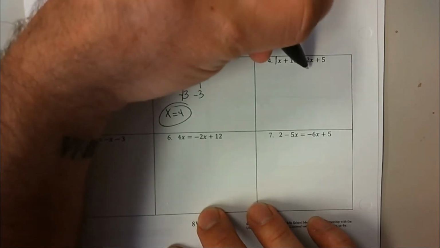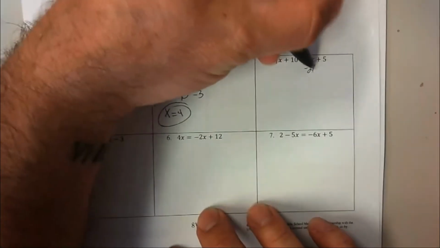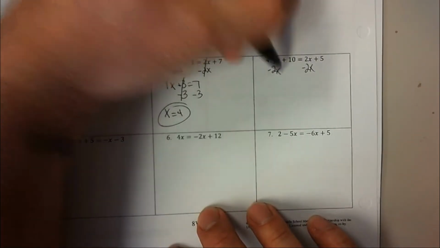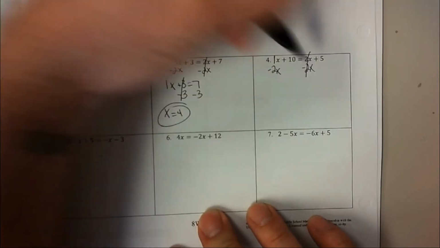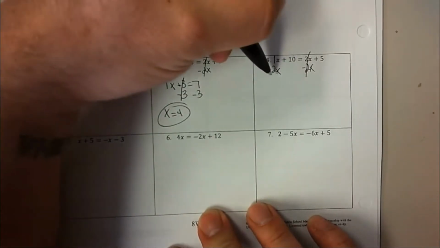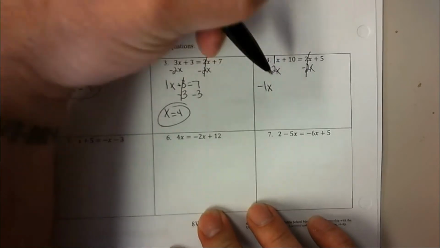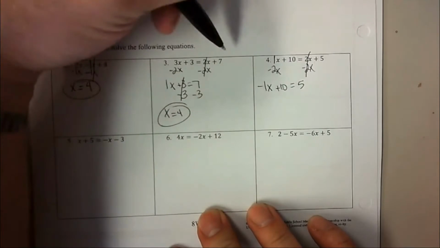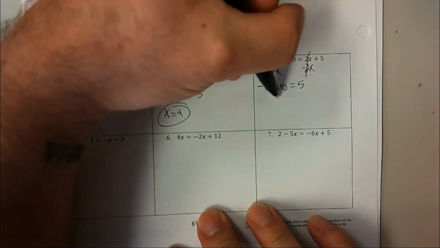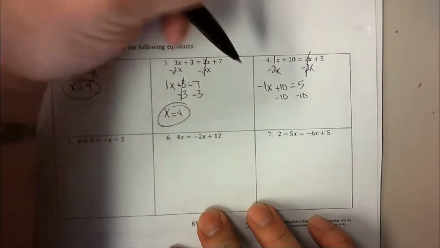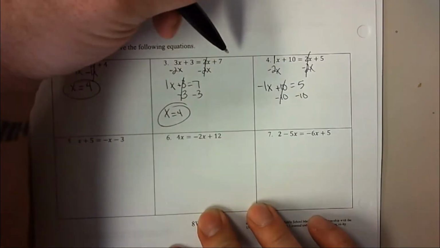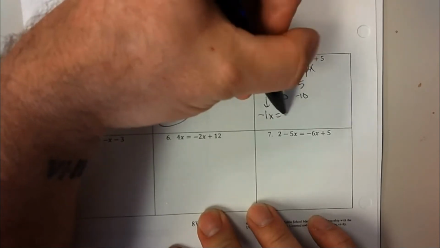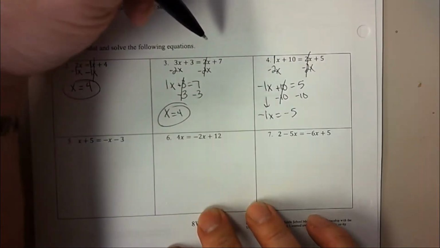And if I'm going to keep moving my variables to the left side, I'm going to do a minus 2x here. The opposite of what the positive 2x is. Do a minus 2x here. So on the right side, these cancel out. And then I have a 1x minus 2x gives you negative 1x. I'm going to bring down the plus 10 equals 5. And then I'm going to subtract 10 to both sides. So these end up canceling out. The negative 1x will drop down. 5 take away 10 gives you negative 5.